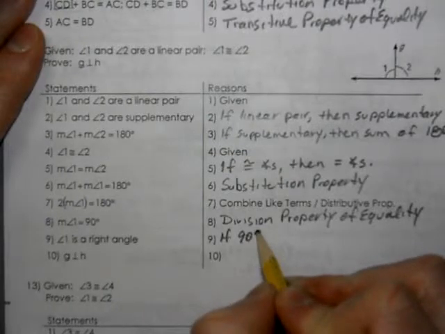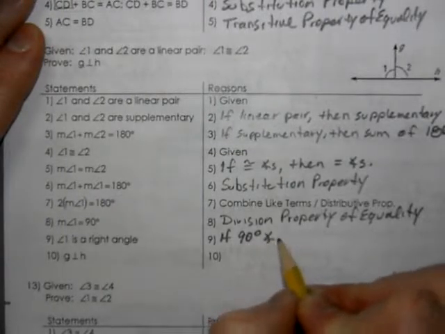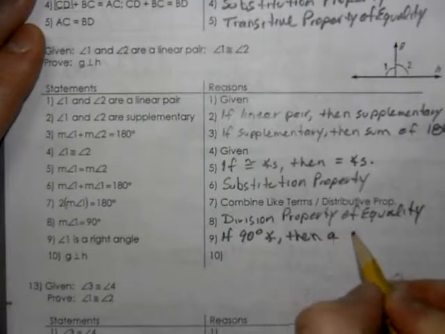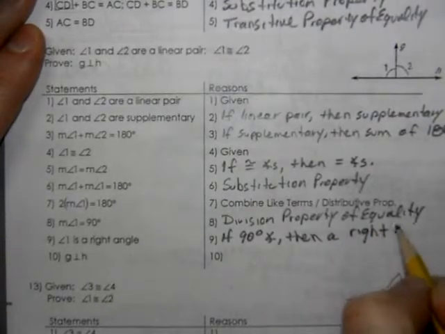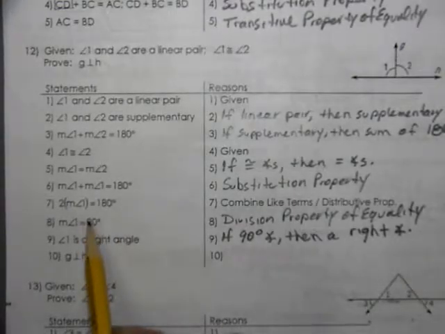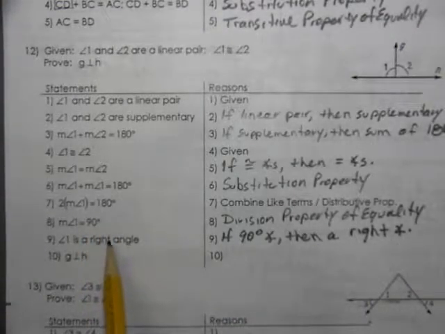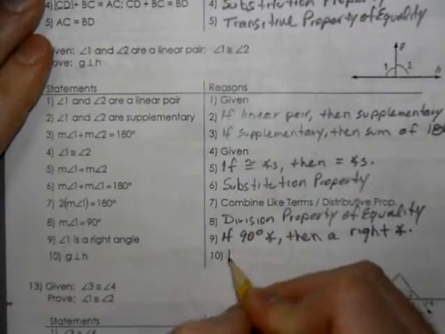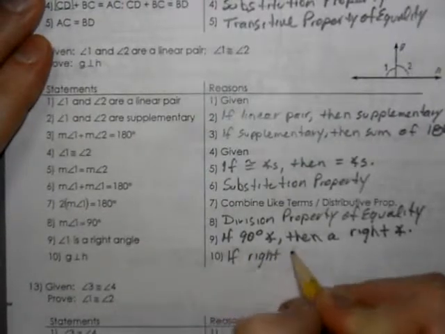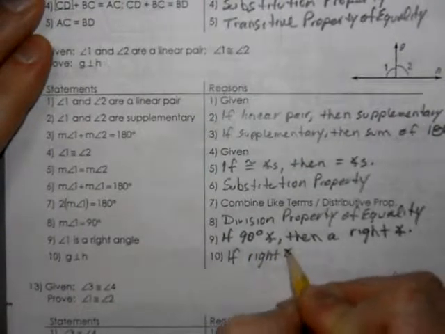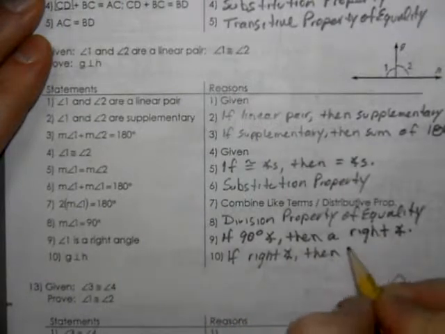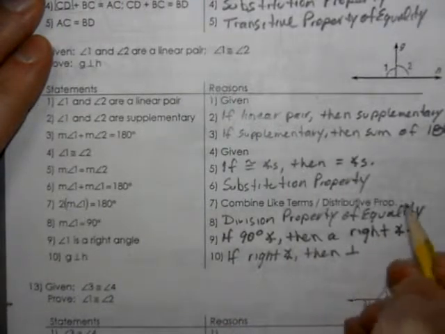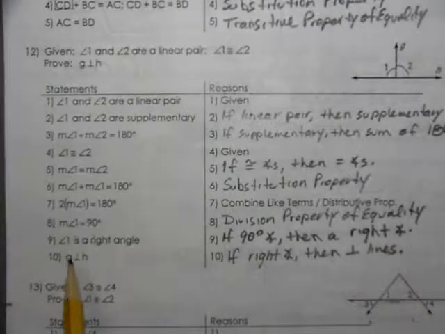If 90-degree angle, then a right angle. If comes before, then happens right now. It makes the if-then statement so much easier to write. If right angle, then perpendicular lines. We know that G and H represent lines, so we would call them perpendicular lines.